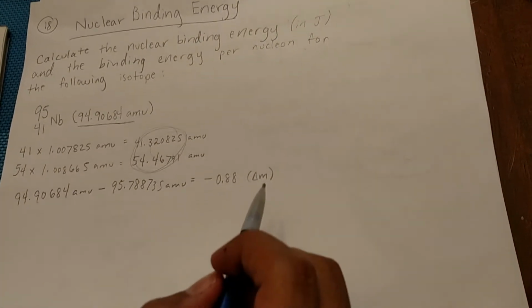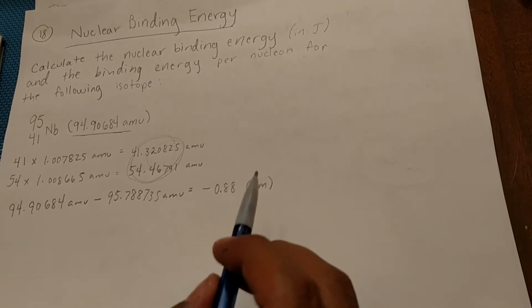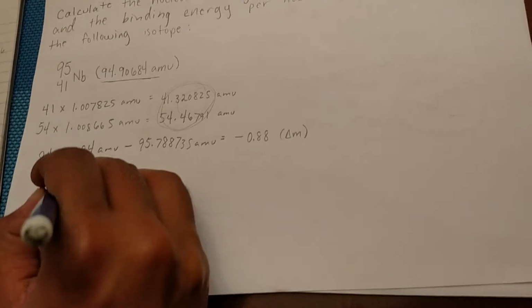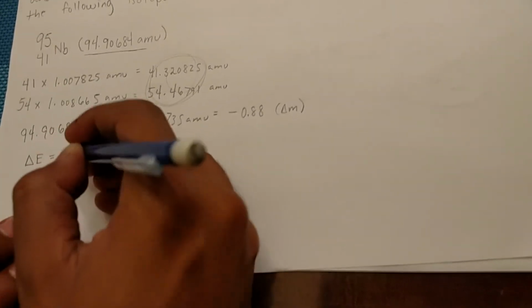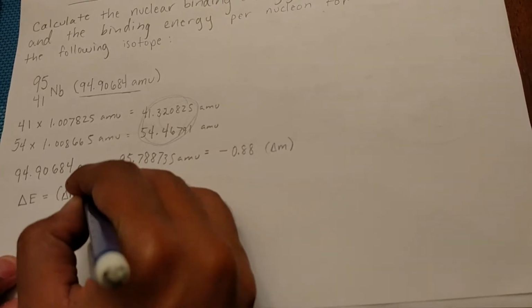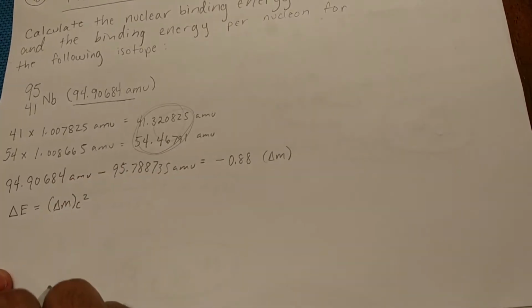This value will be used in the equation delta E equals delta M times C squared.